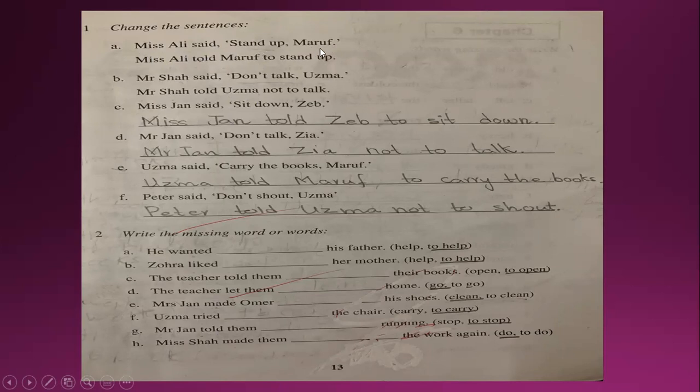This is direct speech. Then we change it into a simple indirect sentence. Mr. Ali told Maruf to stand up. Remember this? You did it in your last class in your notebooks. Mr. Ali told Maruf to stand up. Now Mr. Shah said, "Don't talk, Uzma." Now the word "don't" changes into "not to". So Mr. Shah told Uzma not to talk.